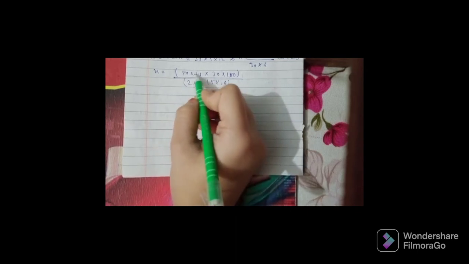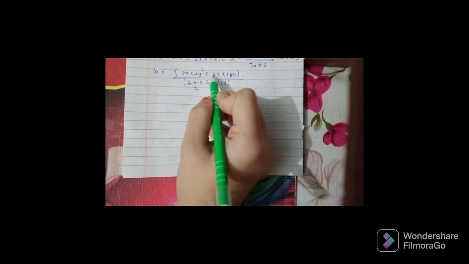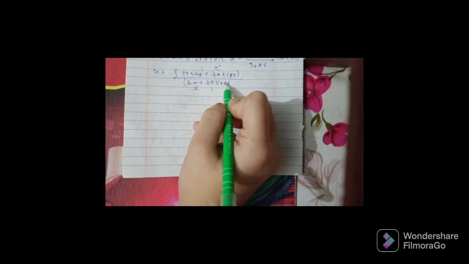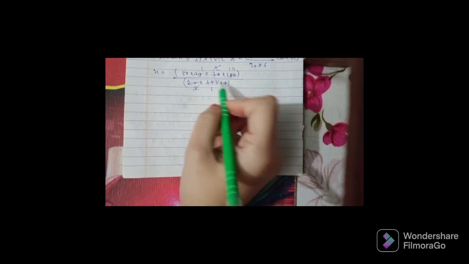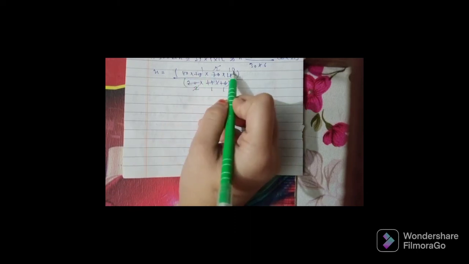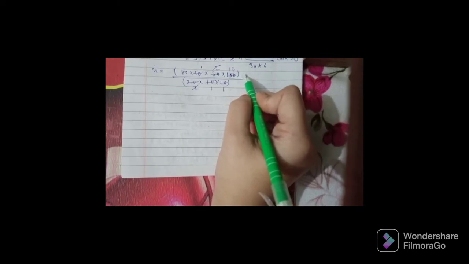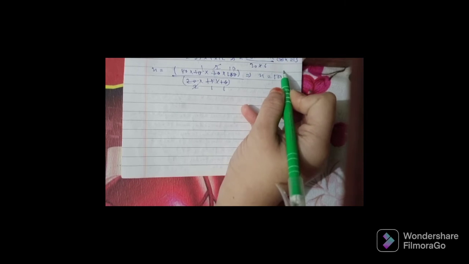So 10 ones are 10, 10 twos are 20. 15 ones are 15, 15 twos are 30, 2 cancel. And 10 ones are 10 and 10 tens are 100. It has been your 100. So 50 tens is your 500 and 500 ones is 500. So what we will get here is the answer x equals 500. This is how you have to solve this type of question.